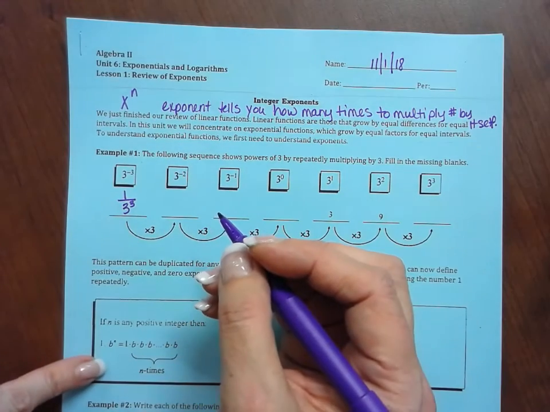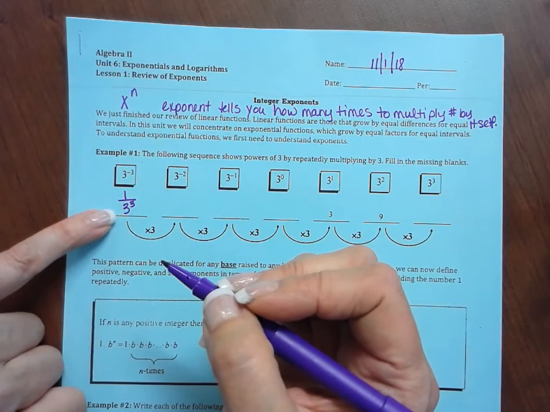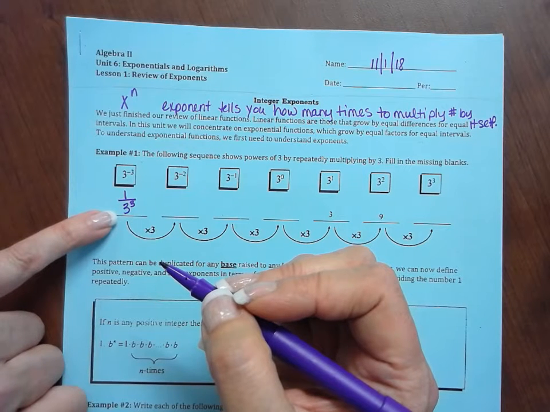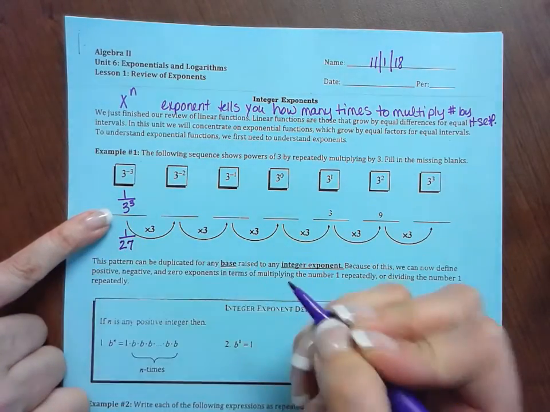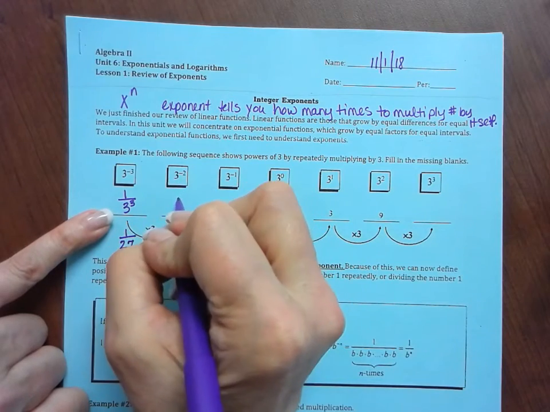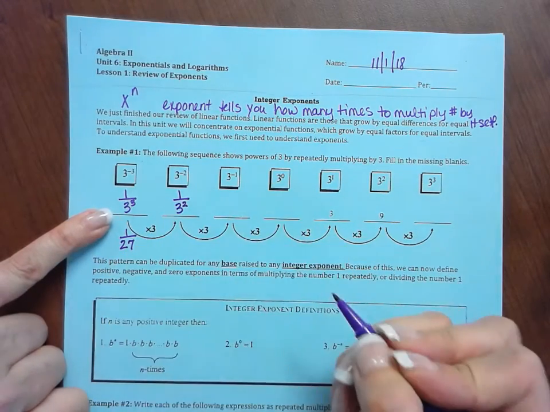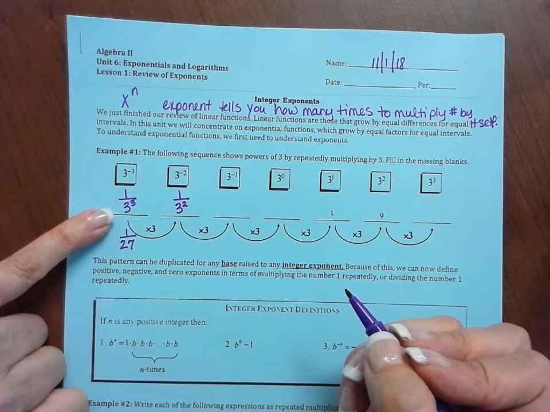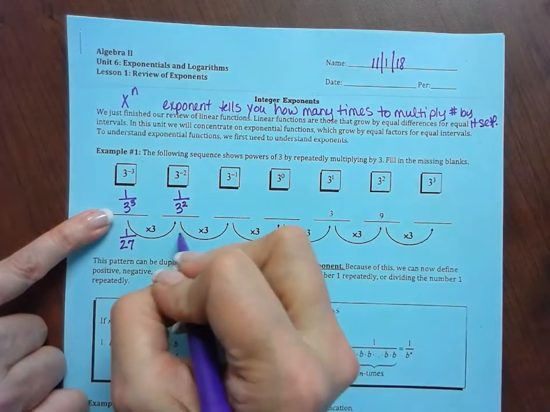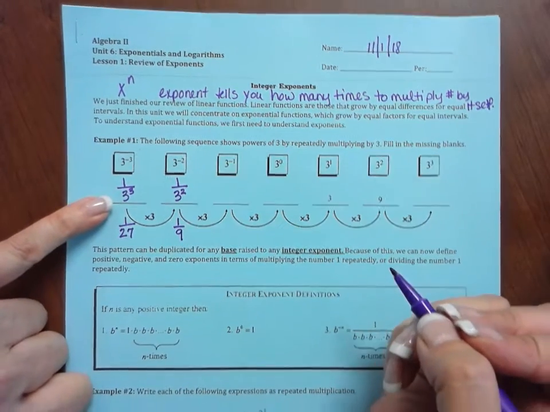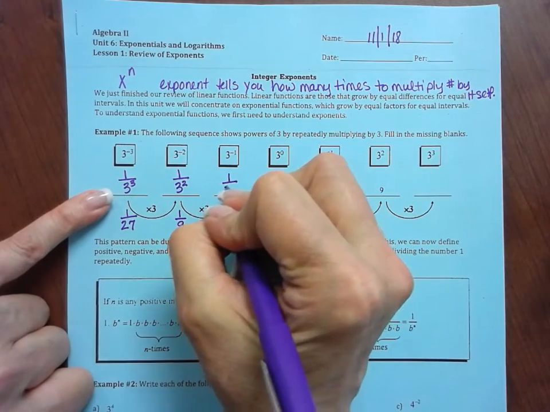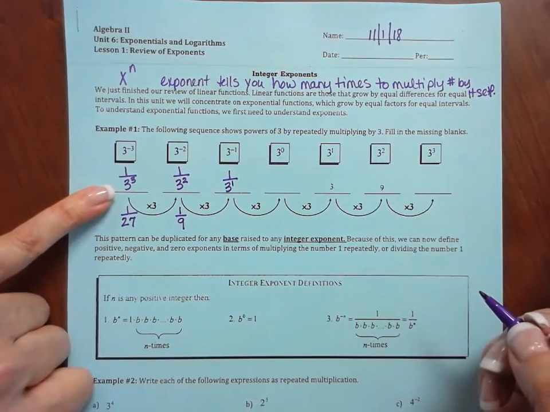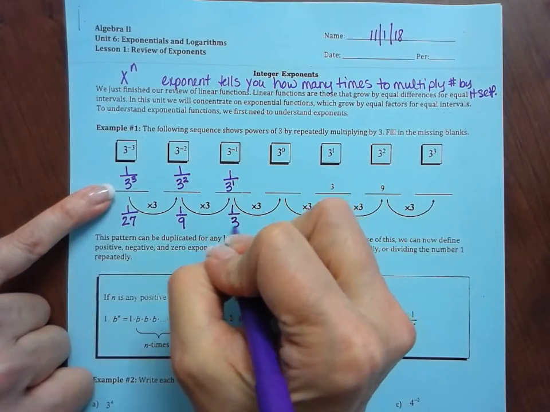And so, what would 3 to the negative 3rd be? What's 3 to the 3rd power? 27. So that's like saying 1 over 27. And then 3 to the negative 2nd would be like saying 1 over 3 squared. What's 3 squared? 9, so it would be 1 over 9. And we can rewrite 3 to the negative 1st as 1 over 3 to the 1st, which is just 1/3. Perfect.